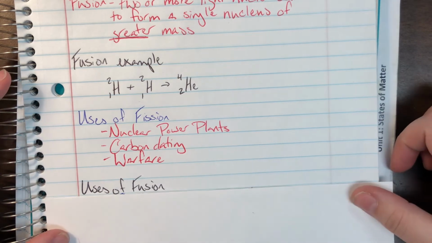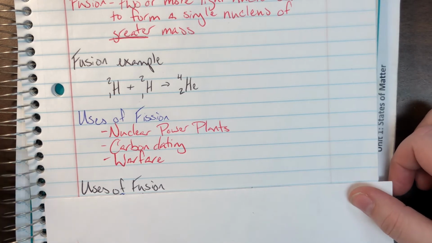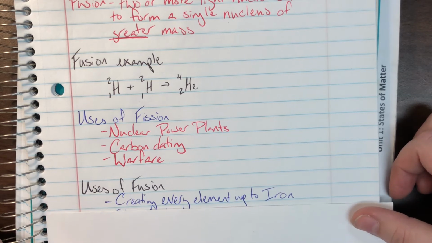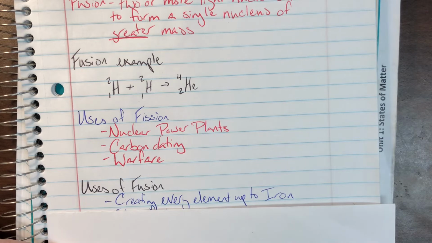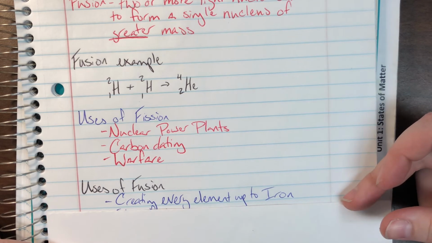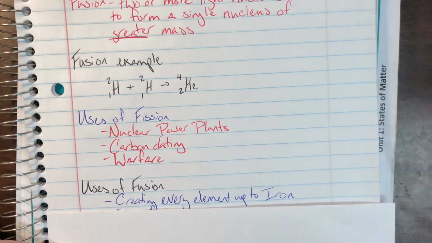Fusion, on the other hand, is something that we are not very good at on the planet Earth, but it is known for creating every element up to iron. Okay, so in the sun, in our stars, we have fusion reaction after fusion reaction after fusion reaction until we get to the heavy element of iron, at which point the star cannot sustain the amount of energy that it needs to keep up and keep fusing.